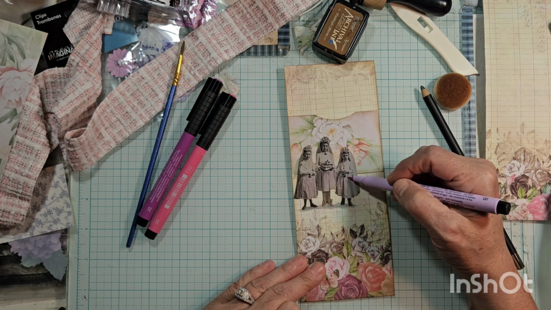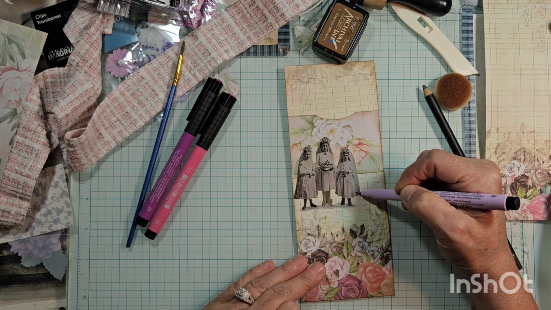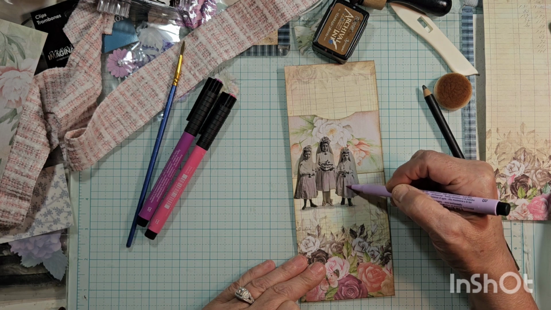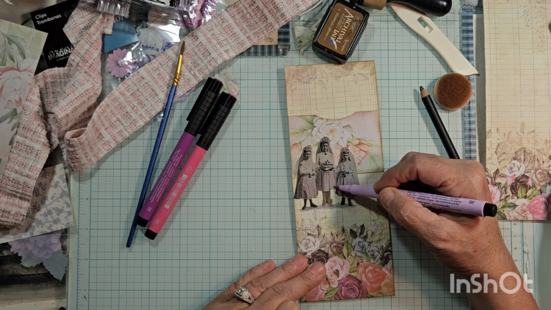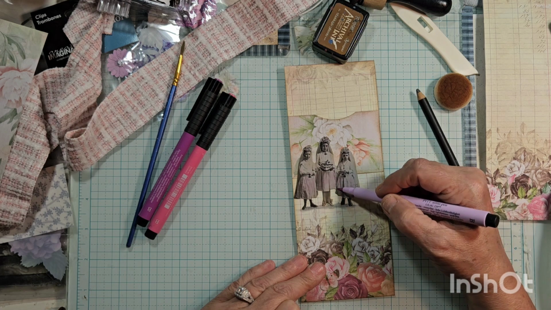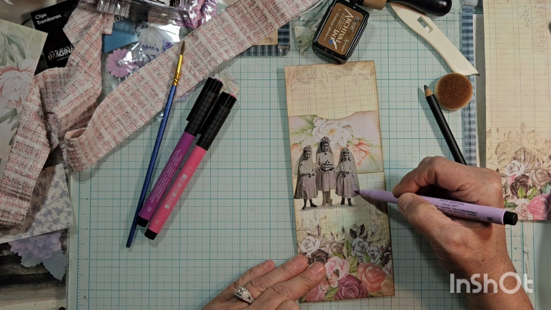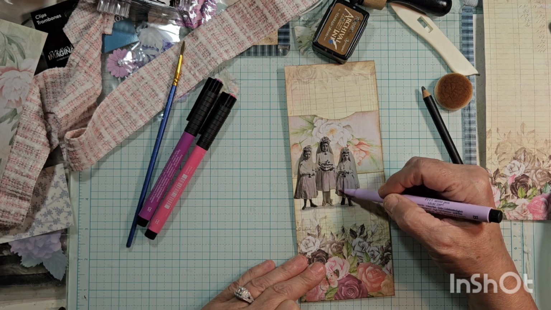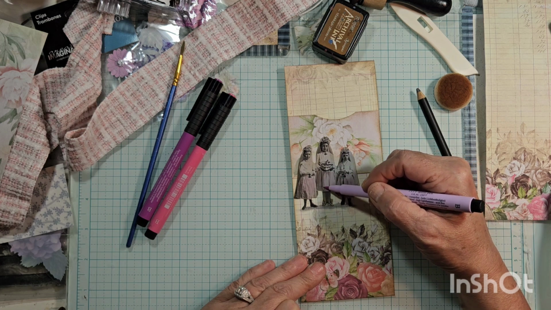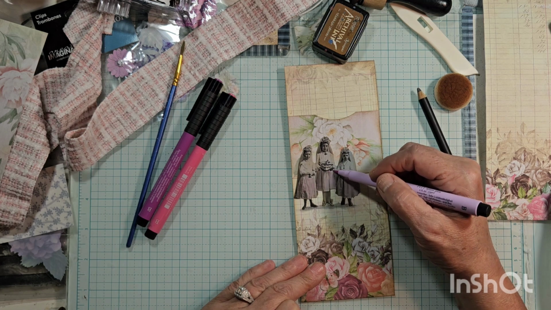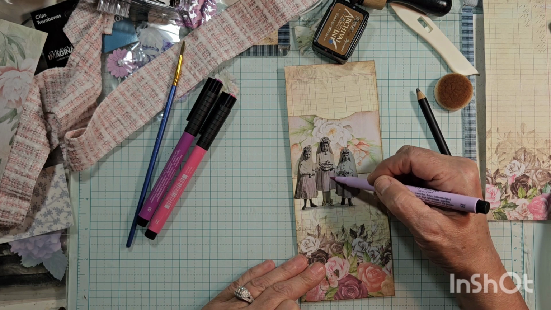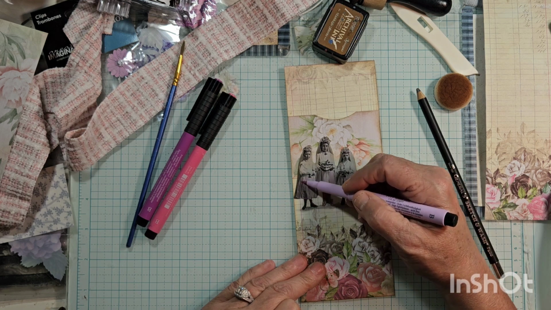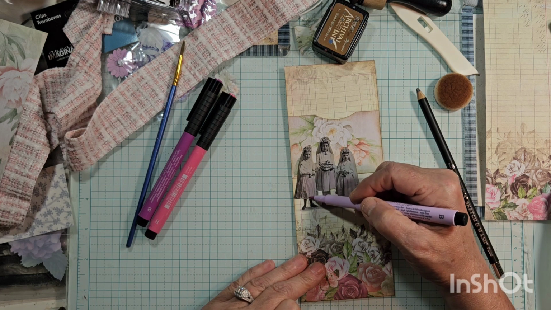Their dresses do match. I think this might be like a, oh, I can't think of the right word because I'm not Catholic. Communion? Is that right? First communion maybe, or something similar to that. I don't know, guys. I don't know.